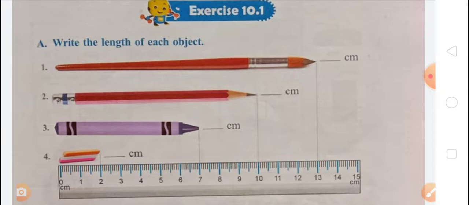Once again, you have to look. In the first you have to write 13 centimeter, because when you compare the paintbrush with the centimeter scale, you can see that the length of the paintbrush is 13 centimeter. And in the second, the length of the pencil is 10 centimeter, the length of the crayon is 7 centimeter, and the length of the eraser is 2 centimeter.